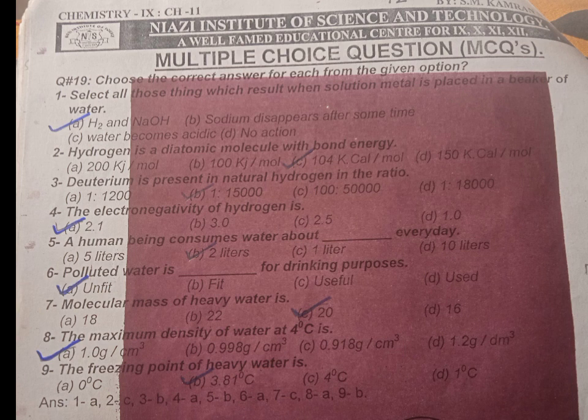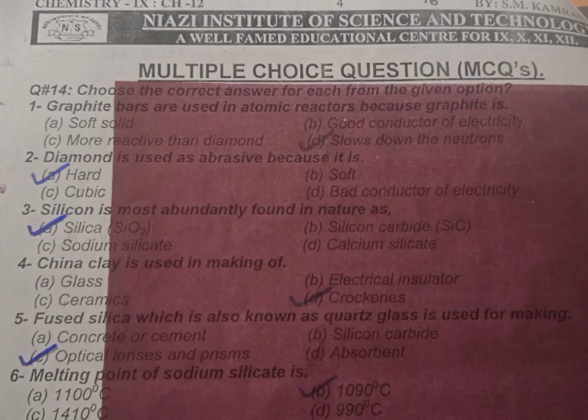Polluted water is unfit for drinking purposes. Molecular mass of heavy water is 20. The maximum density of water at 4 degrees Celsius is 1.0 gram per cubic centimeter. The freezing point of heavy water is 3.81 degrees Celsius. इसका right answer है.